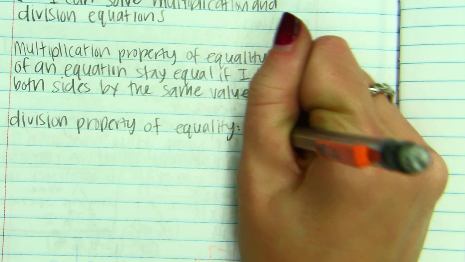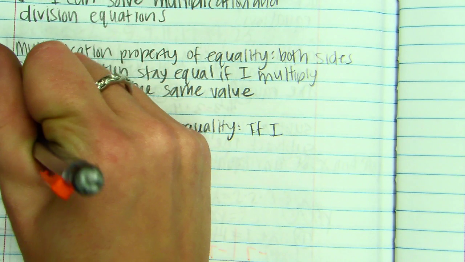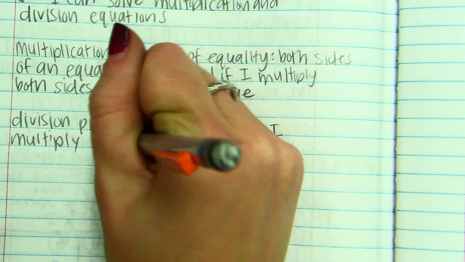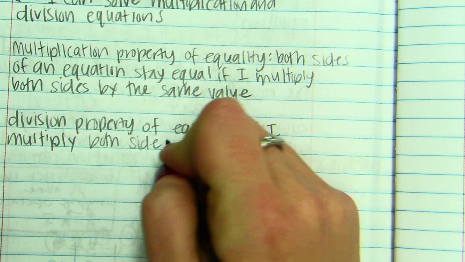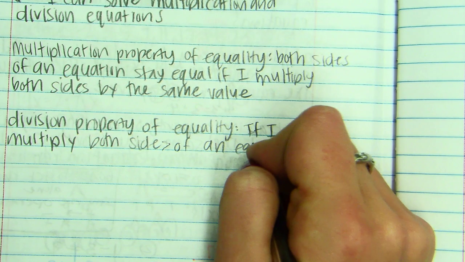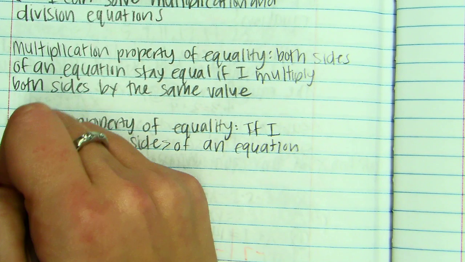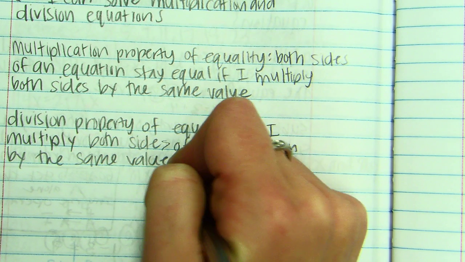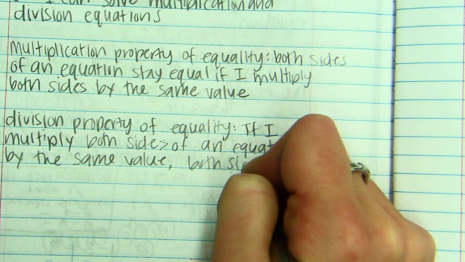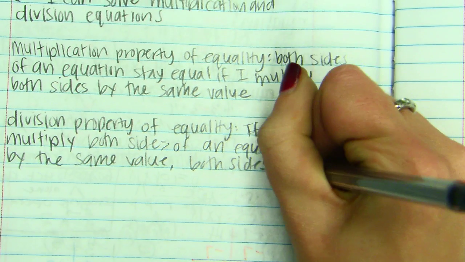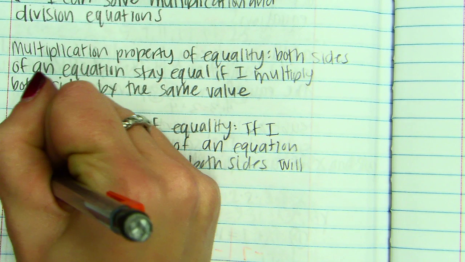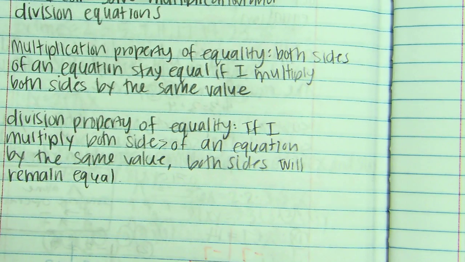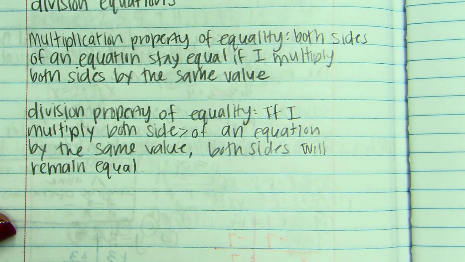Let's say if I divide both sides of an equation by the same value, both sides will remain equal. And then we'll do some examples.